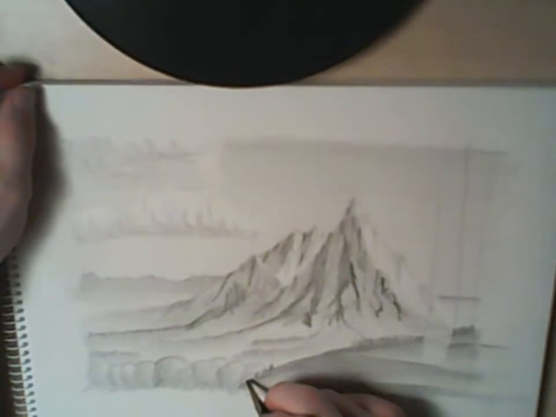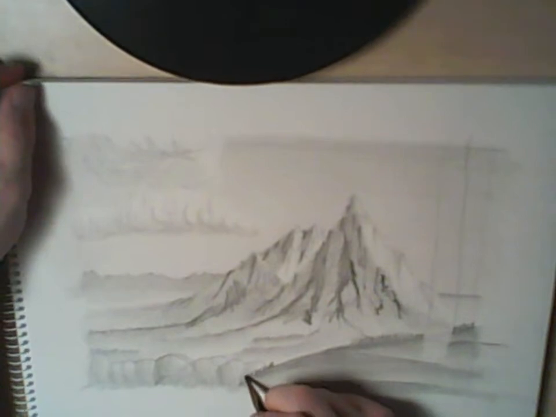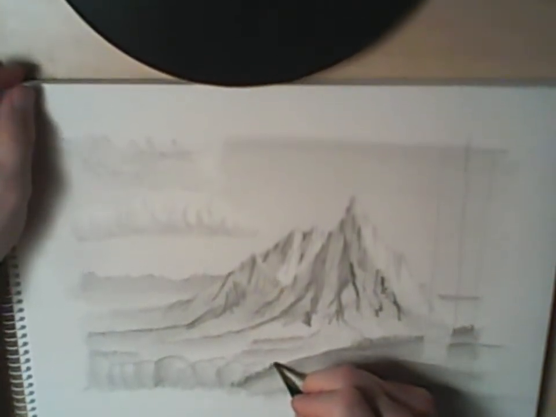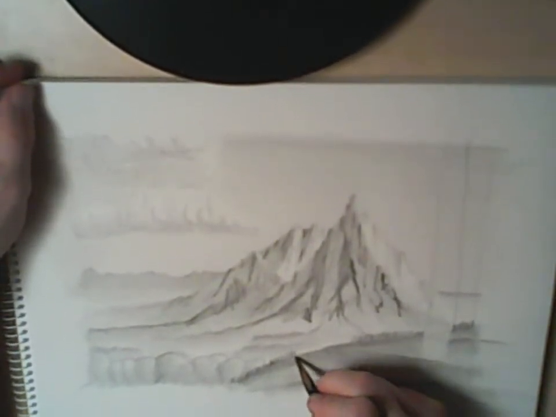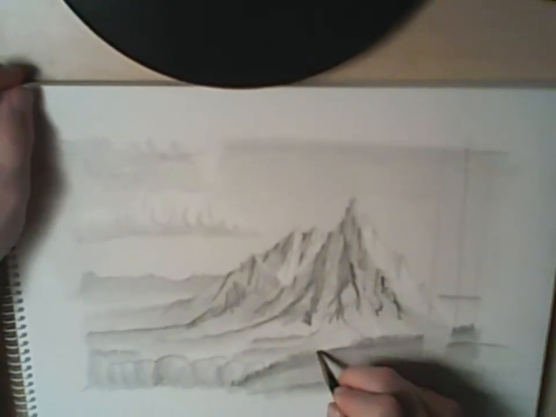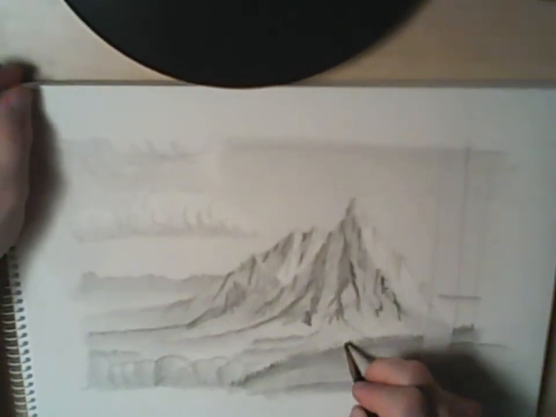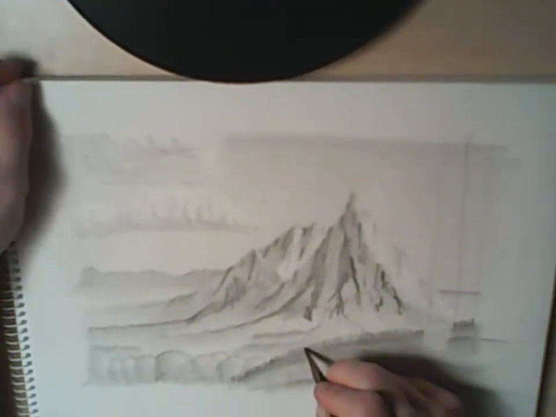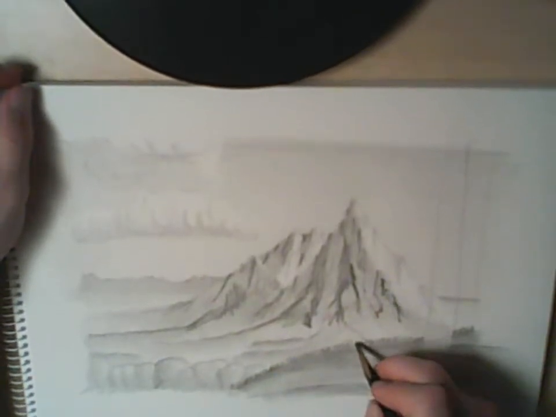We see the blades of grass popping up from there against the mid and background. And that's why we leave the lower areas towards the next lower line, why we leave them brighter.